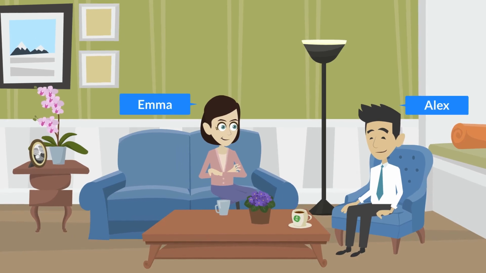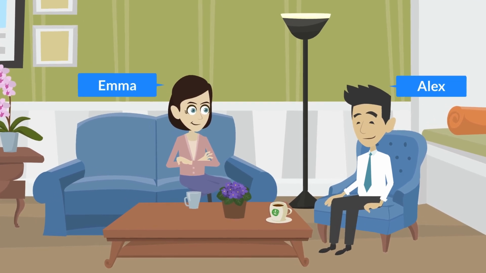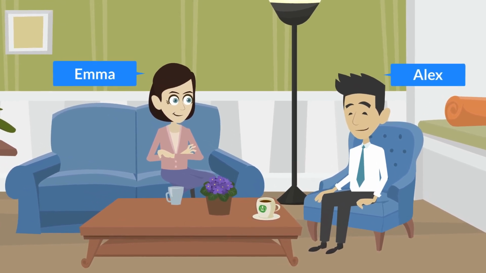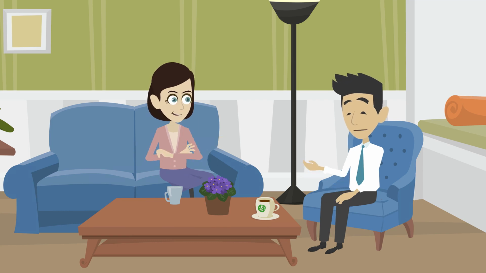Here we have Emma and Alex discussing their pets. Listen carefully to their conversation. I have a cat. Her name is Luna. I have a dog named Max.